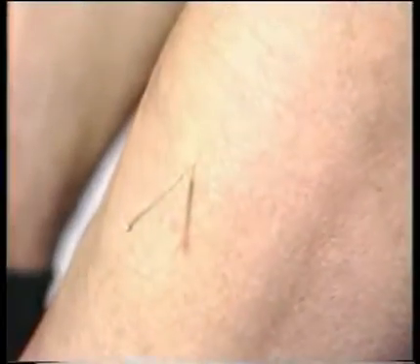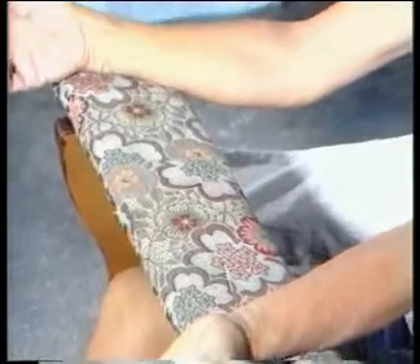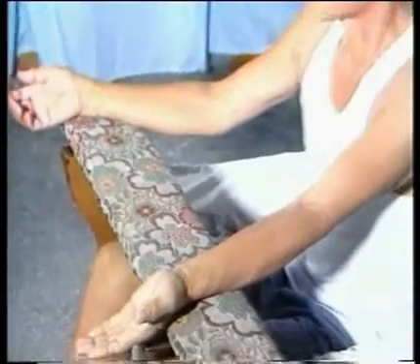And puncture Fenglong, stomach 40, to dispel phlegm. The treatment is given once a day or once every other day. One course consists of 12 sessions.